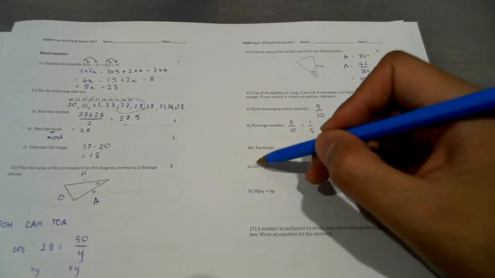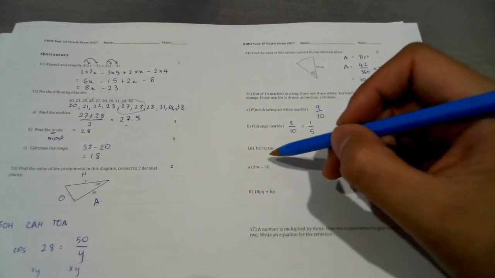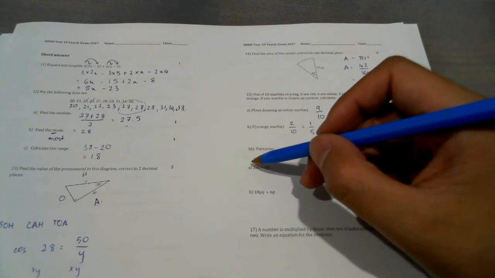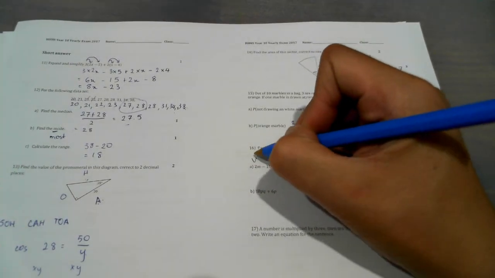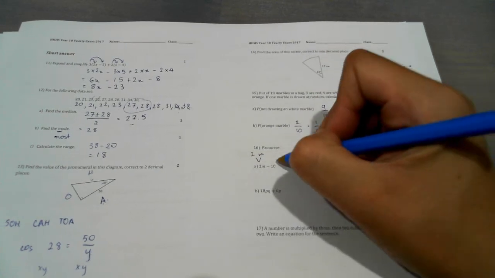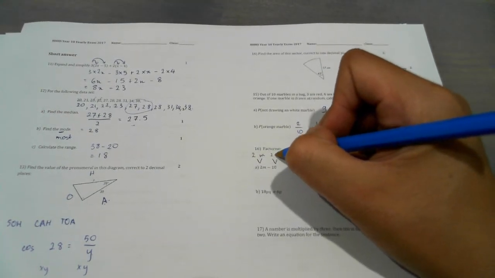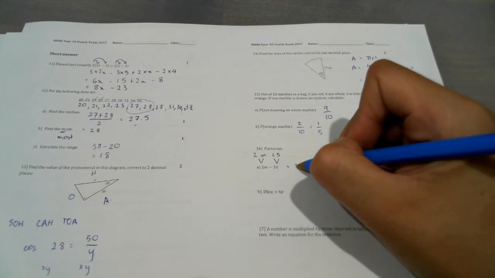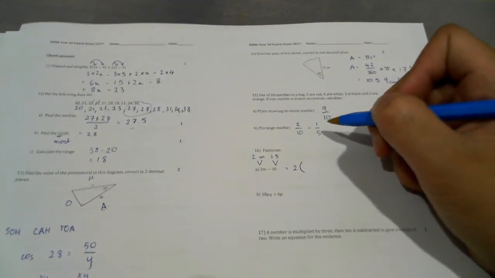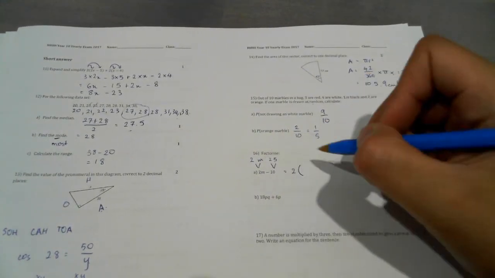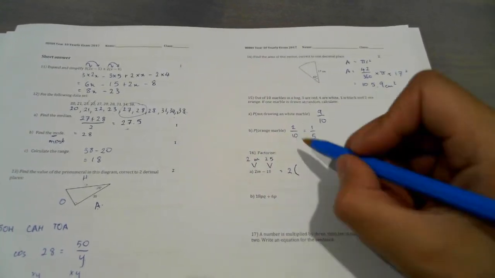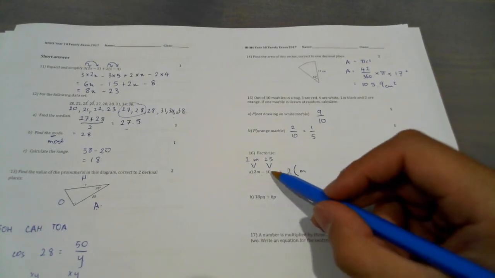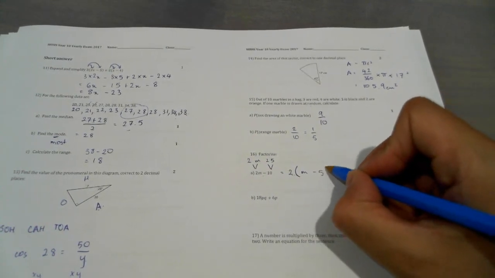Factorize, taking out a common number from both of these terms. So 2m and 10, I can take out 2. 2m is made up of 2 times m. 10 is made up of 2 times 5. So if I take out 2, I'm going to ask myself what's left. I usually ask myself, 2 times what gives me 2m? It's m. And 2 times what gives me minus 10? You can just look at these terms here.